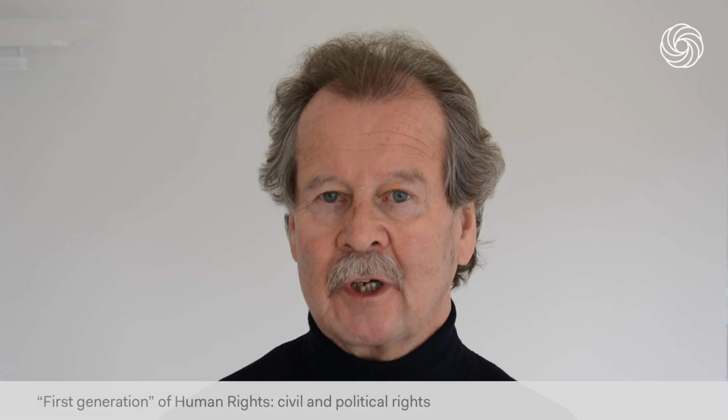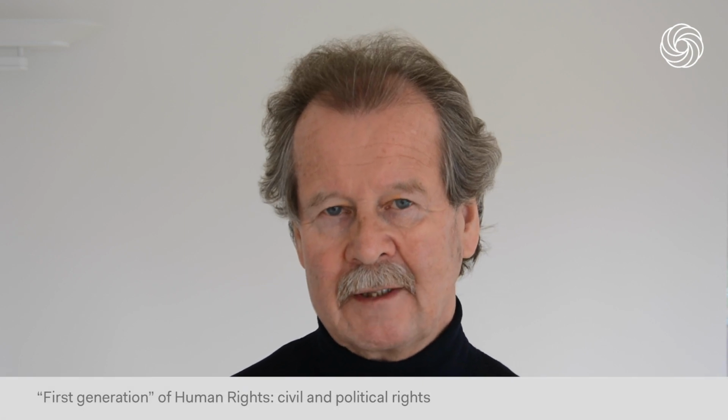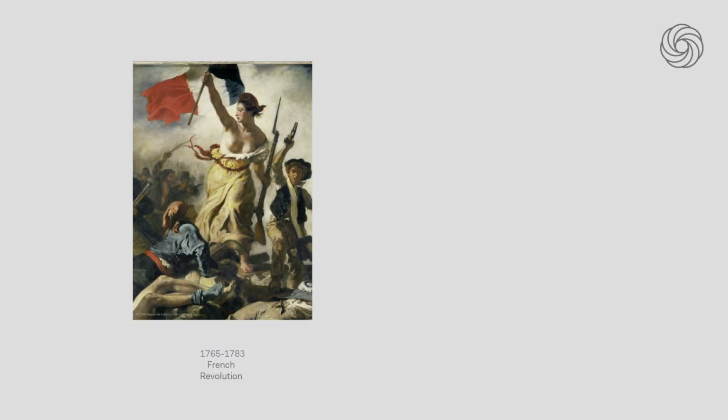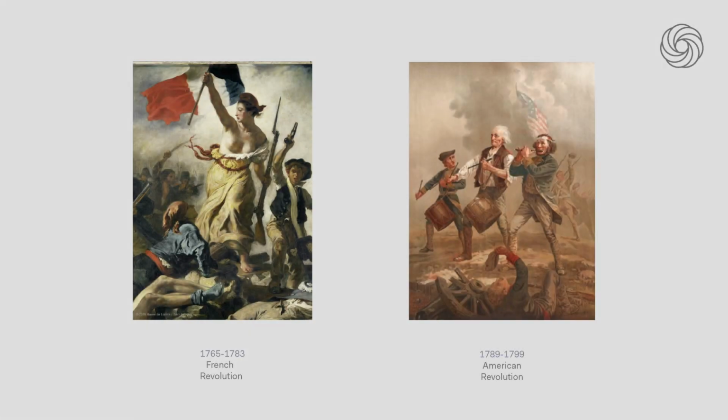The so-called first generation of human rights, civil and political rights, was the result of bourgeois revolutions, starting with the French and the American revolutions in the late 18th century and many similar revolutions during the 19th century. They are based on the doctrine of natural law, the rationalism, the Enlightenment.